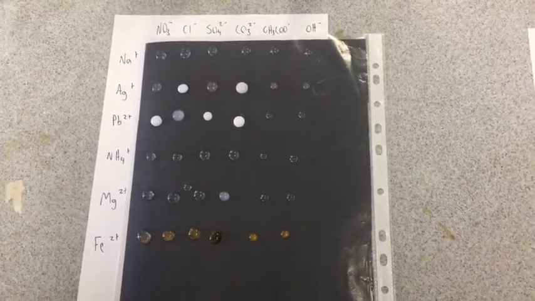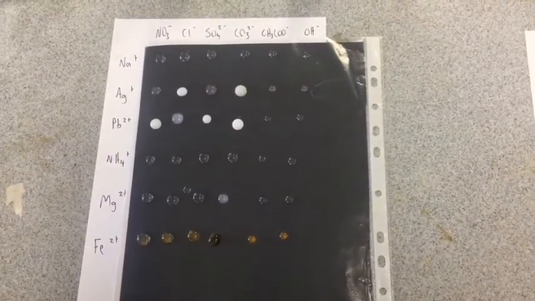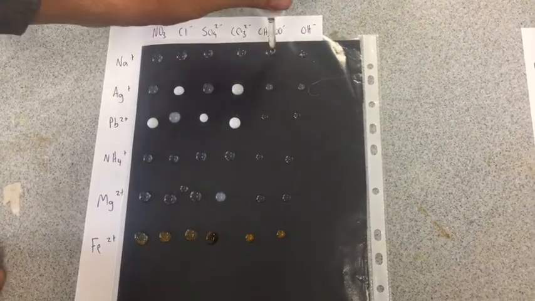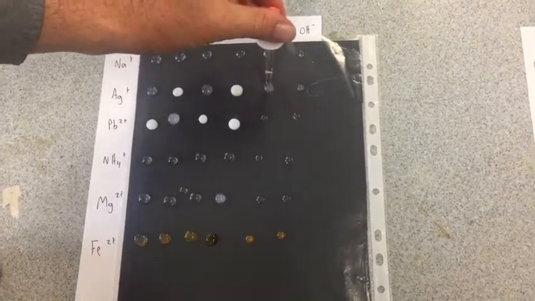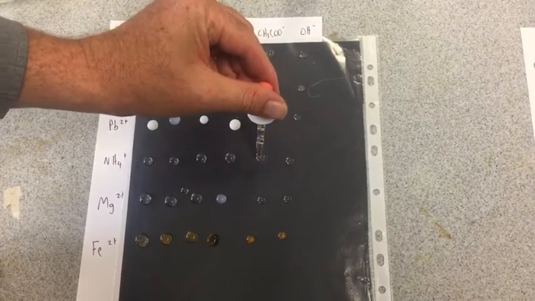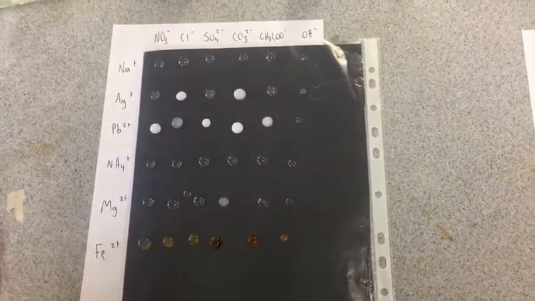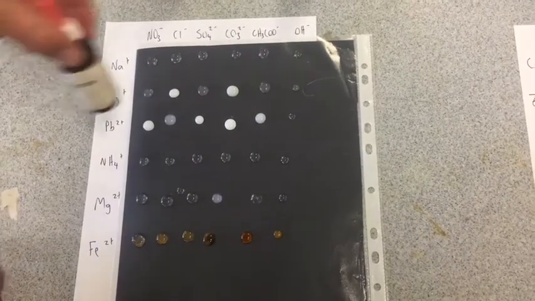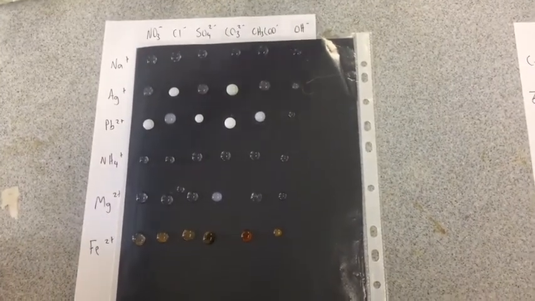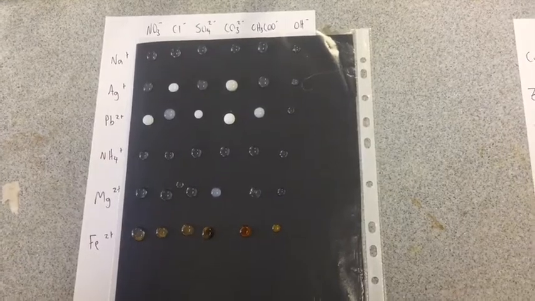Alright, acetate, ethanoate. Let's try this one. Once again, if you remember your solubility rules at all, we should not get any precipitates with this one. So once again, lead's given us a precipitate. Maybe we've got a very high concentration of lead, which is causing a precipitate to form.